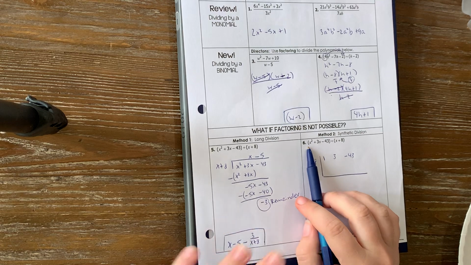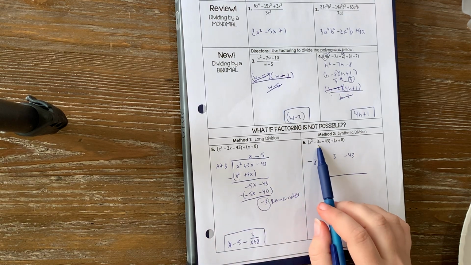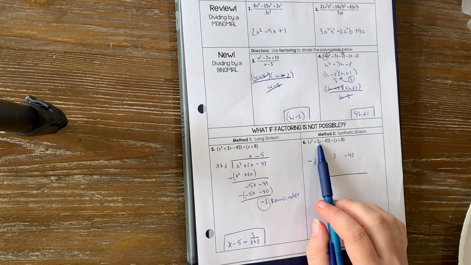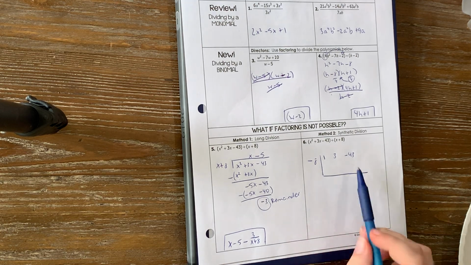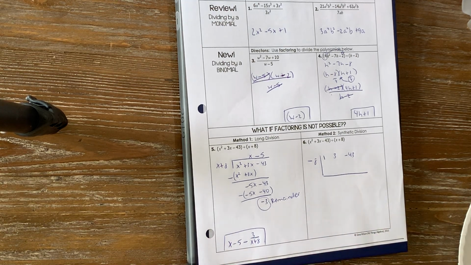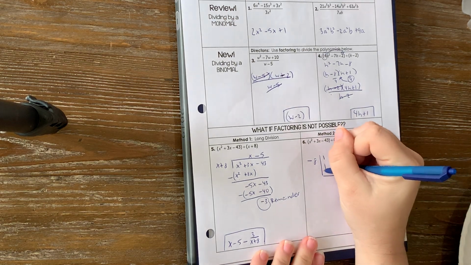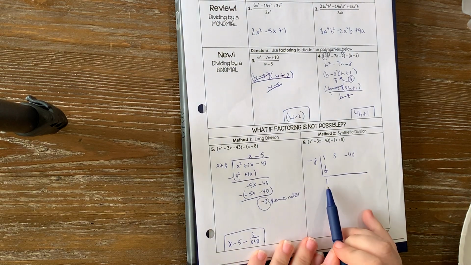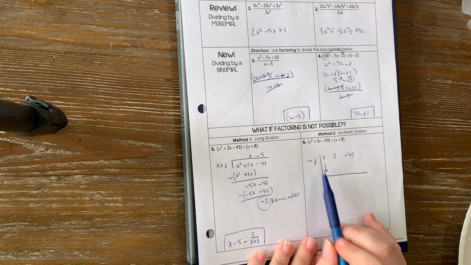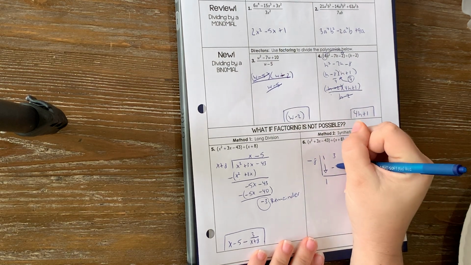If they had skipped a term, let's say that they didn't have a 3x there, where that x term would be, you would put a 0 if they had skipped it, but they didn't skip it. So we just pull our number straight out, okay? Now the first thing you want to do is this first number, you're going to pull it straight down. So you say 1. Okay, then you're going to multiply this number times that. So negative 8 times 1 is negative 8.